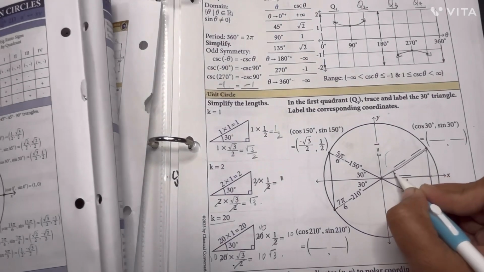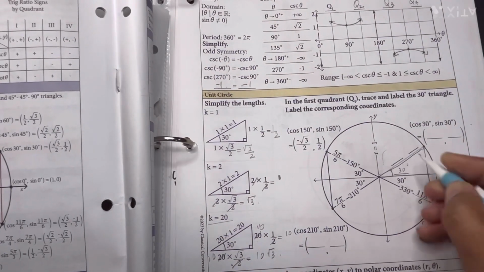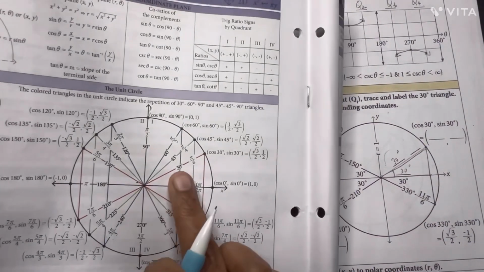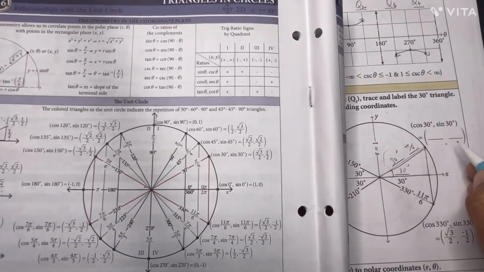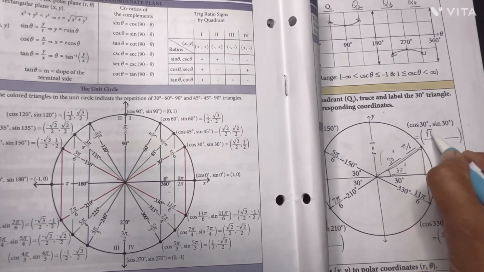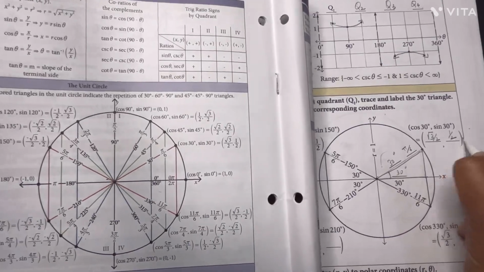So that's my 30-degree angle, right? And so I'm going to write 30 degrees, pi by 6, copying it all from here. Okay, and my cos theta comma sin theta would be square root of 3 by 2 and 1 by 2.